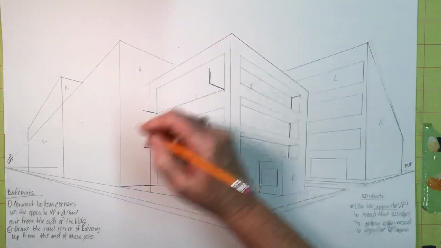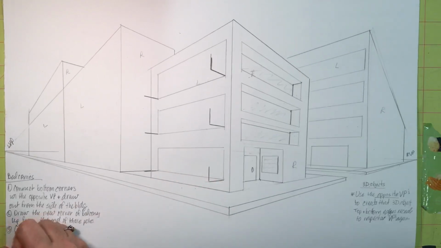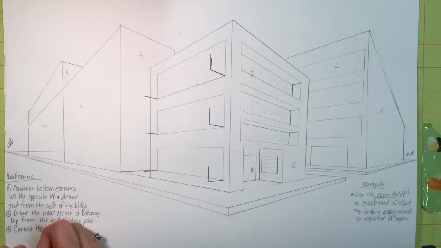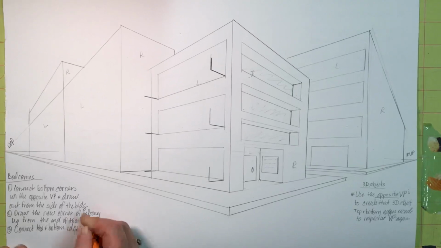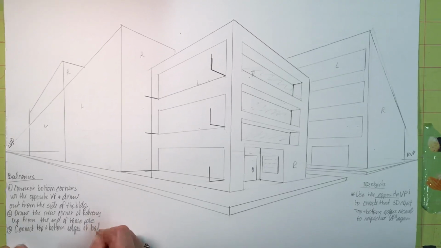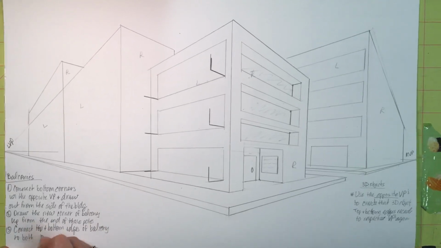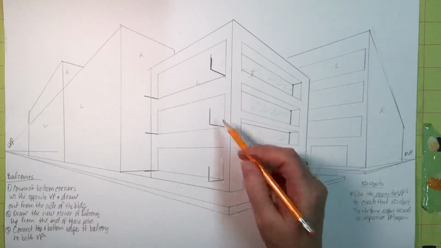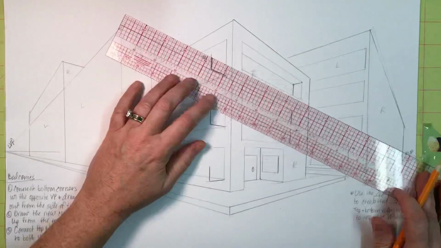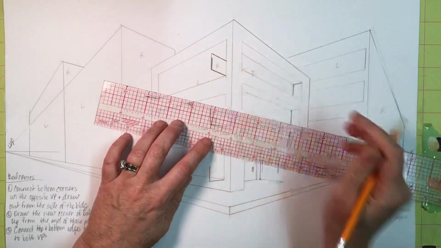So now I'm going to connect step 3. Connect top and bottom edges of the balcony to both VPs, just like we did on our cubes. So we have the bottom right edges. That's how we attached it to the building. So I'm going to draw the top left edge. There's the right sides of my balcony.